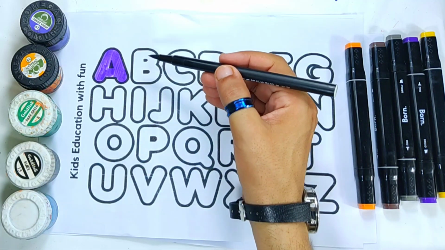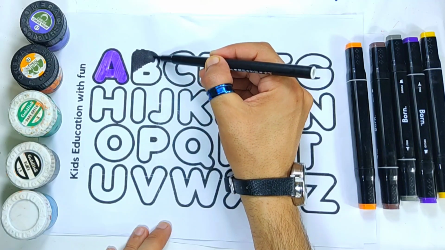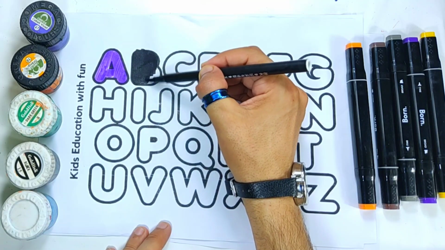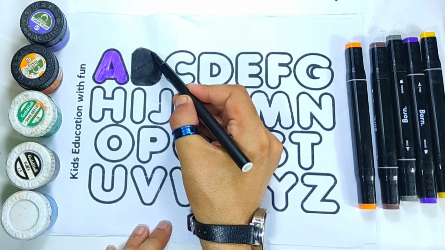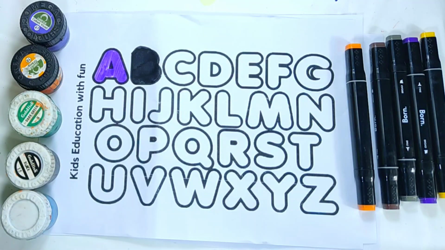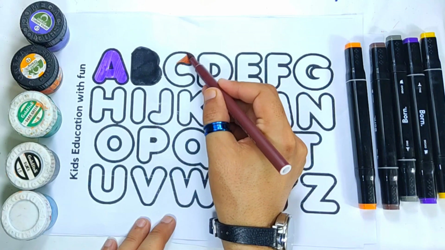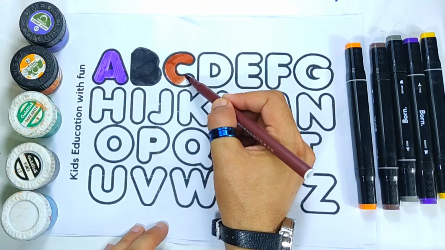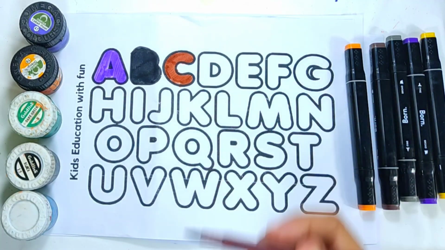B is for banana. Black color. Letter B. B is for banana. Letter B. Brown color. C. C is for cherry. C is for cherry.